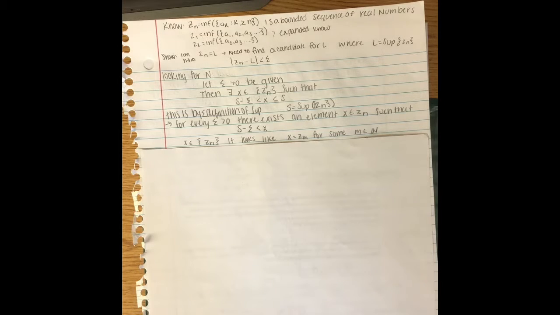To go a little bit further, x is in the set Zn, which also looks like x is Zm, so that's for any m within the natural numbers. So that means that Zm is any term within Zn where m is equal to a natural number.